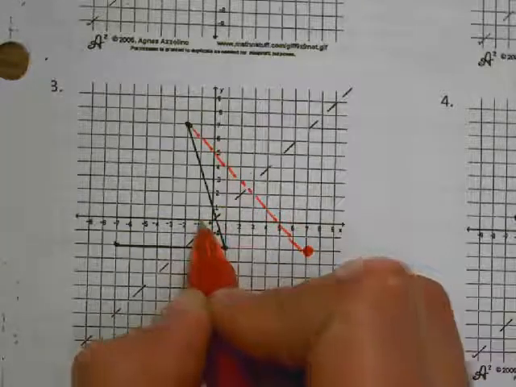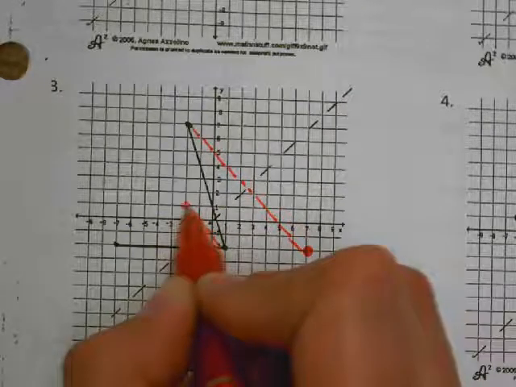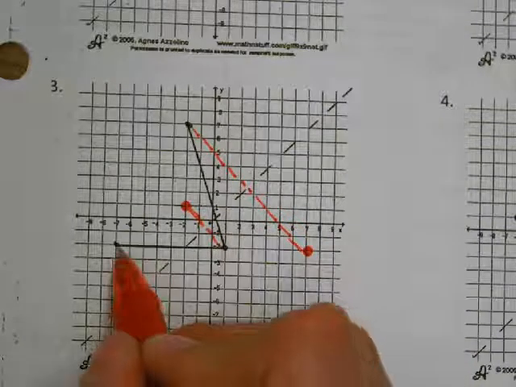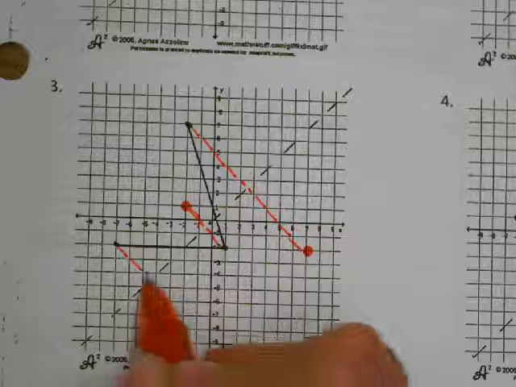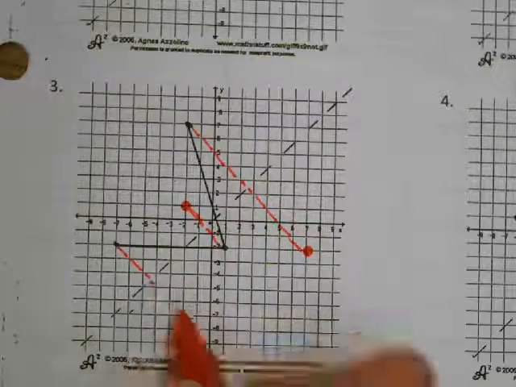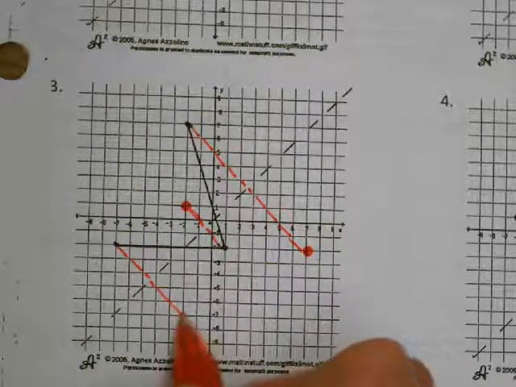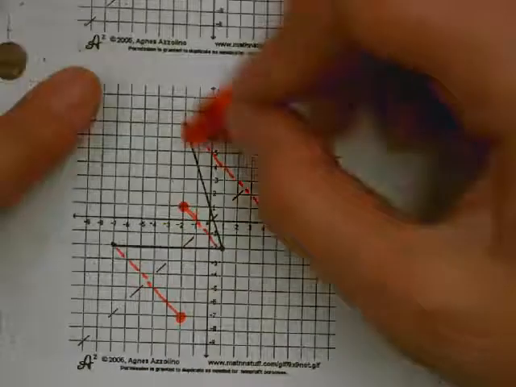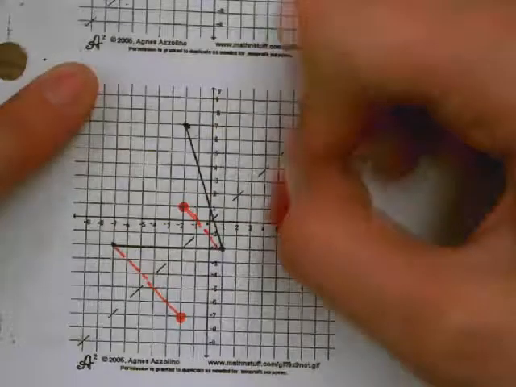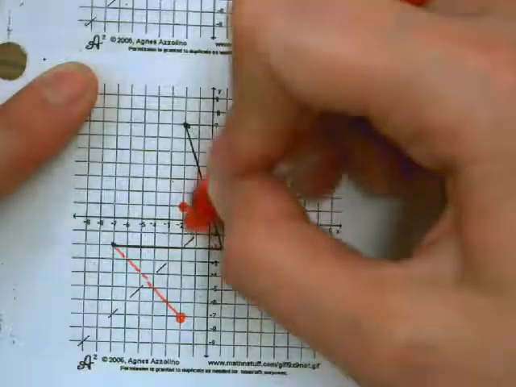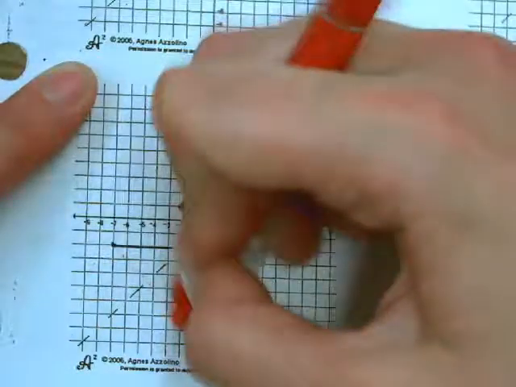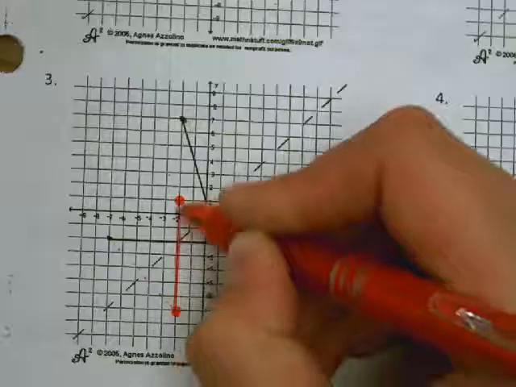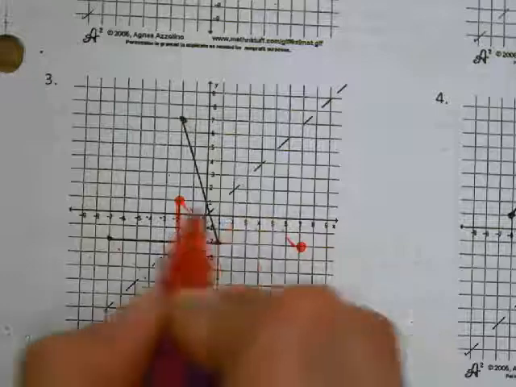And so there's the half, there's 1. And then we'll do the last one. We got 1, 2 and a half again. So half, 1, 2. I'm going to go ahead and erase my little counting lines. So here is my inverse.